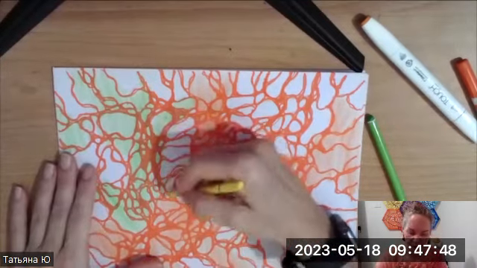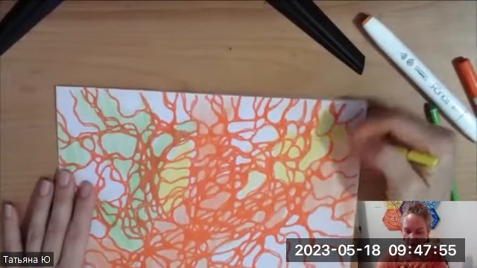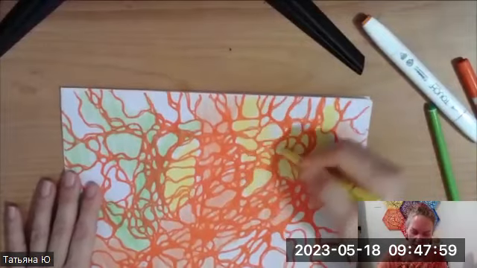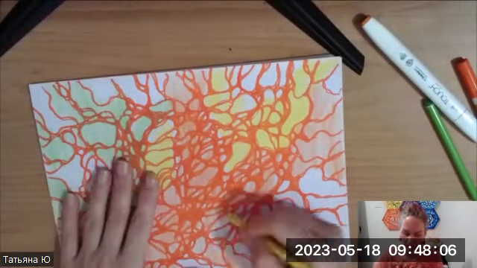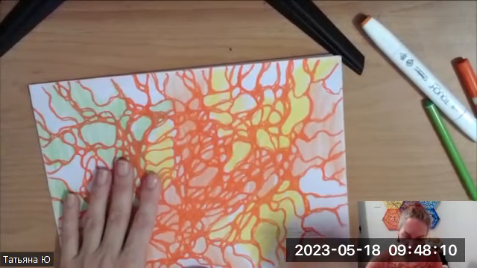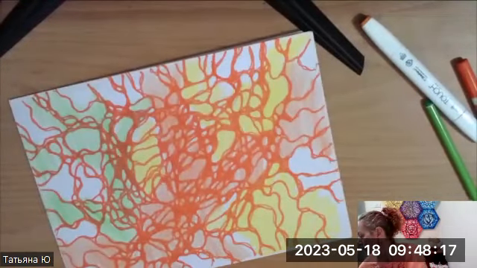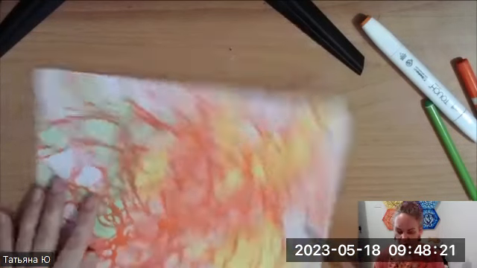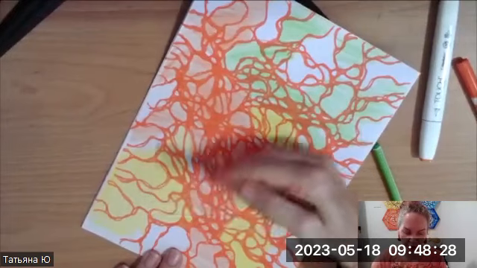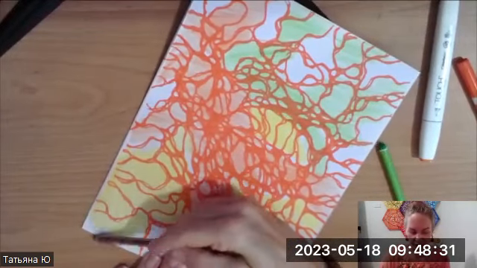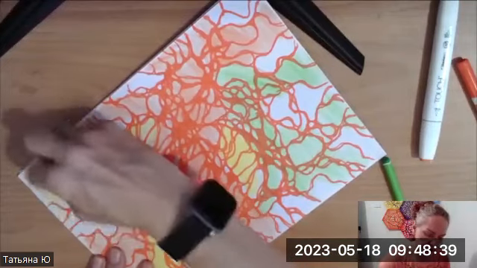So interesting. Oh, so much energy comes from coloring that, and some kind of feeling like I'm doing a big job. So interesting, like digging the mind.